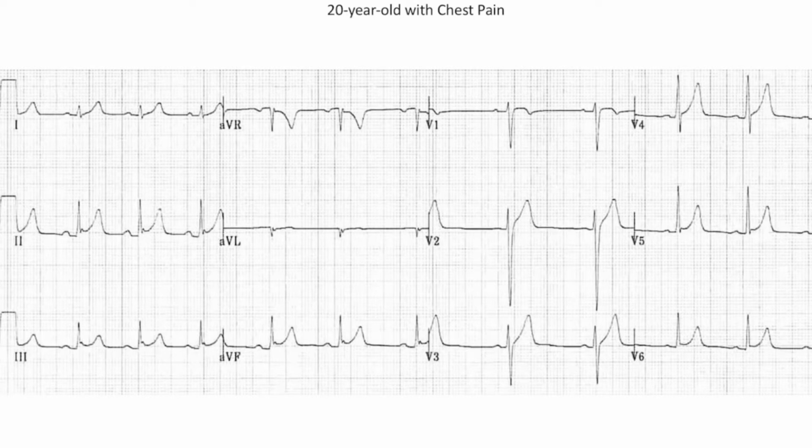To make the best use of your time, go ahead and pause the video at the start of every scenario and pick out every abnormality that you see. So let's start off with the first case, shall we? This is a 20-year-old who presents with chest pain after a workout. The pain seems to be reproducible on your exam.